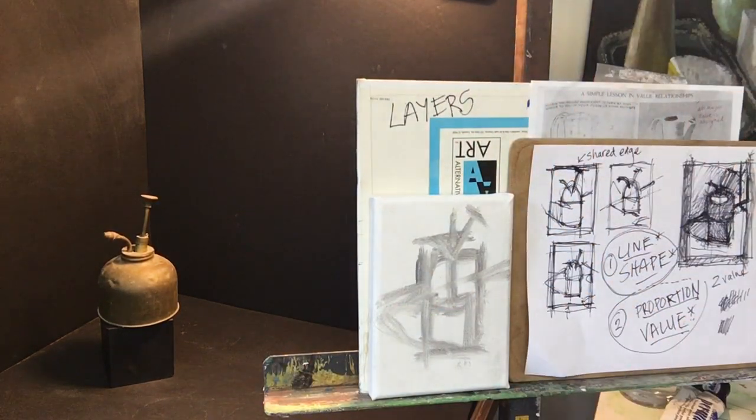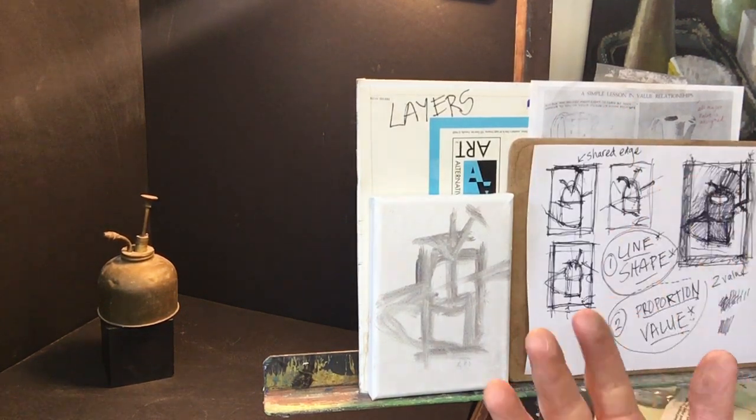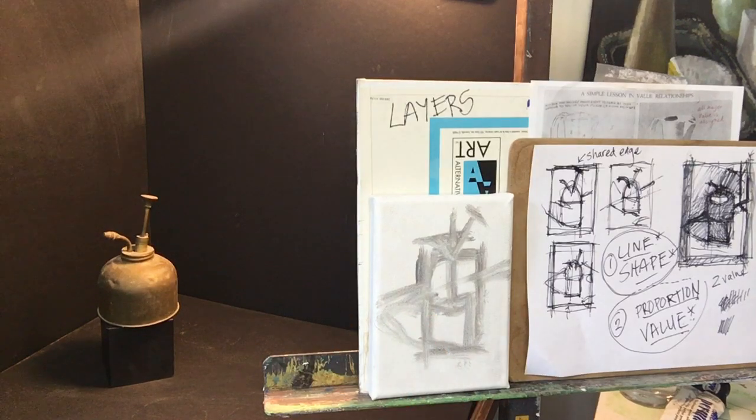In fact, a good painting, an amazing painting, a painting that breathes and has life, it always tells a story of the history of how it was made. And we can see that in the accumulation of layers. So the first layers, we establish basic value relationships, okay?